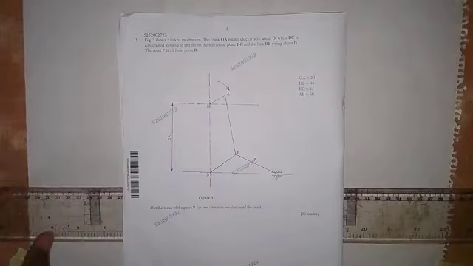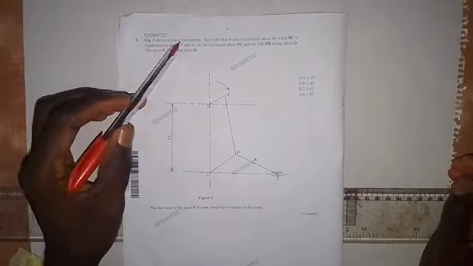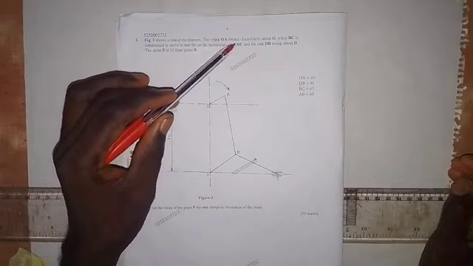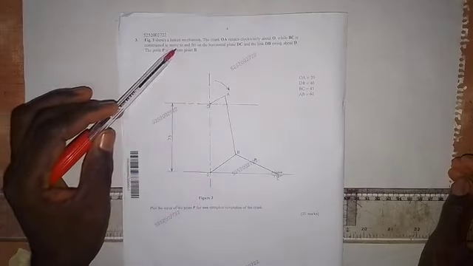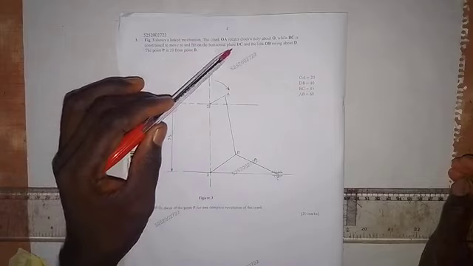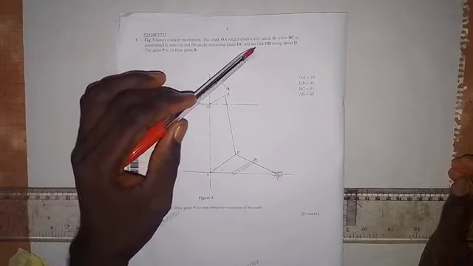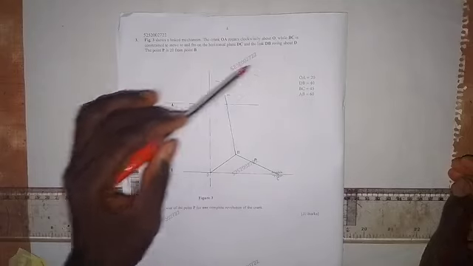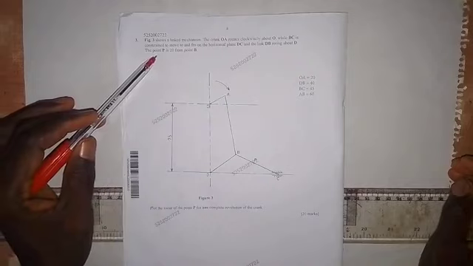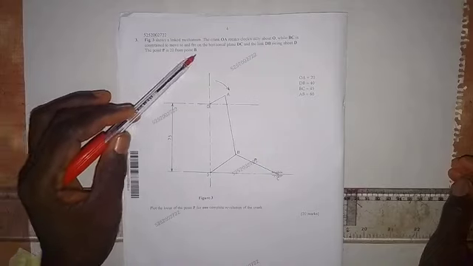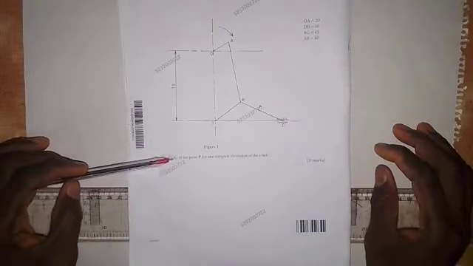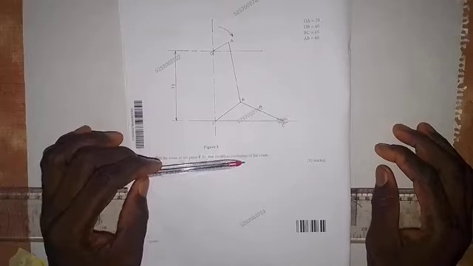Here we are going to be working on question 3 of the 2025 November GCE. This question says that figure 3 shows a linked mechanism. The crank OA rotates clockwise about O while BC is constrained to move to and fro on the horizontal plane DC, and the link BD swings about D. The point P is 20 from point B. We are asked to plot the locus of point P for one complete revolution of the crank.